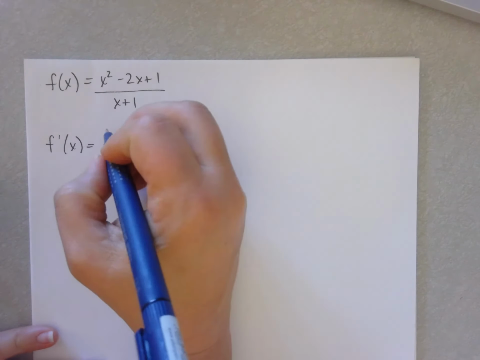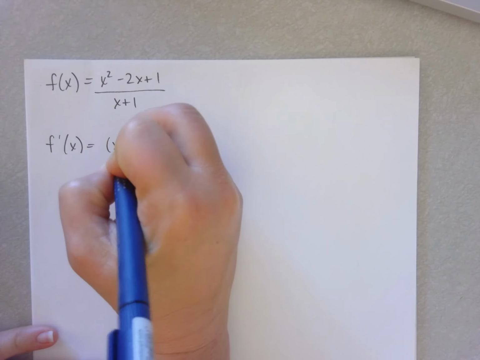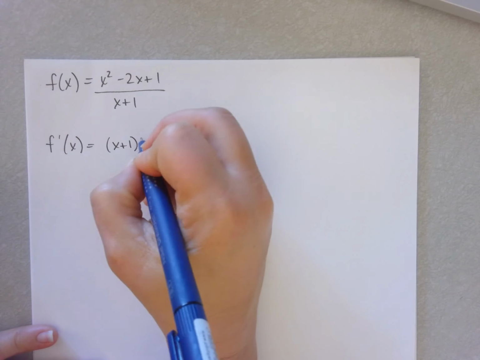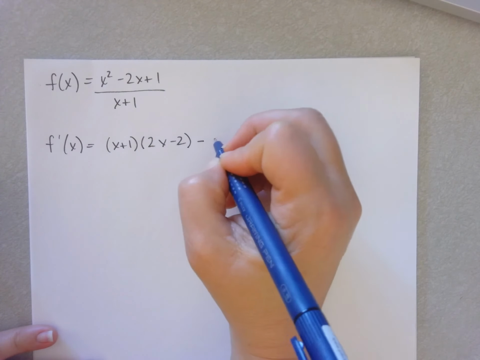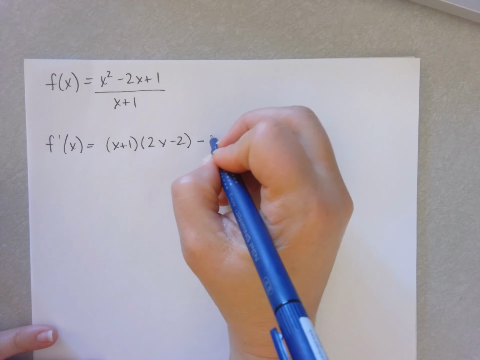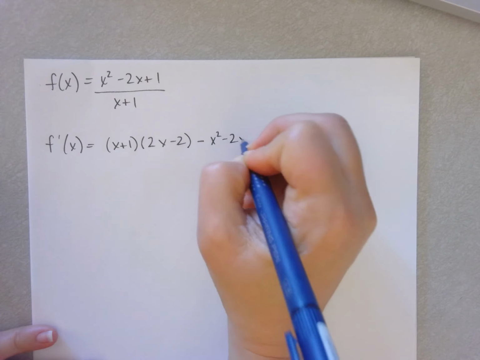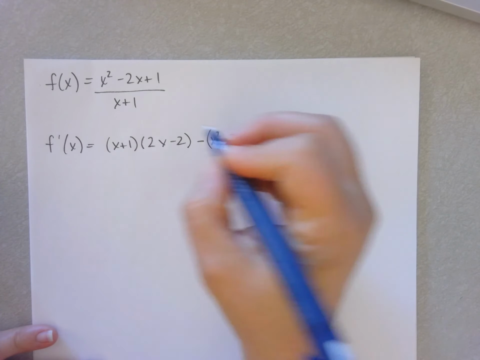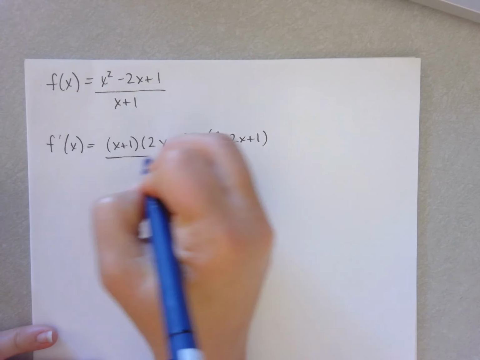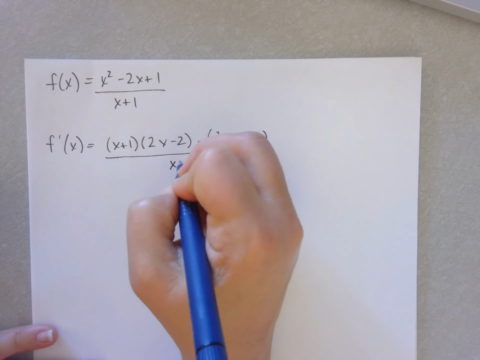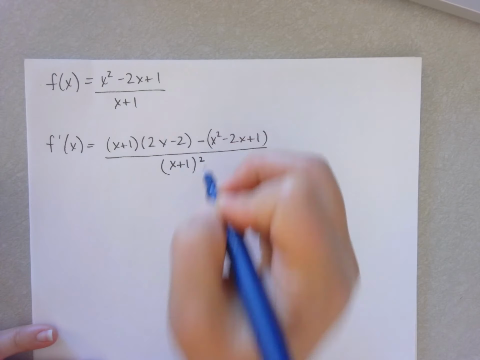So my derivative will be the bottom times the derivative of the top. The derivative of the top is 2x minus 2, and then minus, now I have the opposite, this time x squared minus 2x plus 1, times the derivative of the denominator, which is 1, so I'm not going to write it, over (x plus 1) squared.